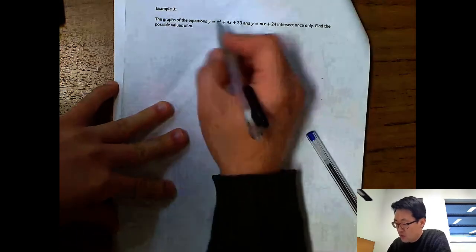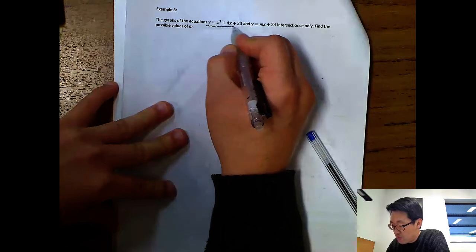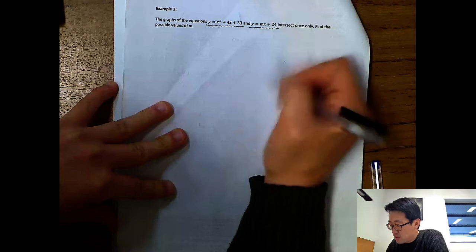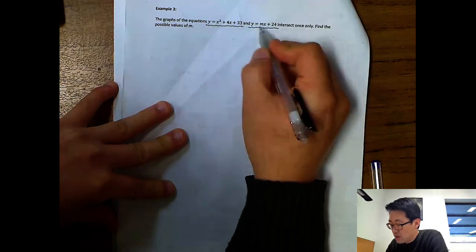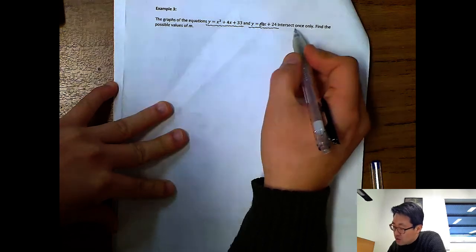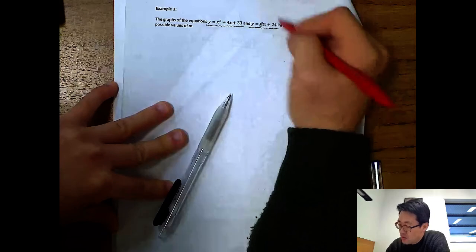The graph of equation y equals x squared plus 4x plus 33 and y equals mx plus 24. So the coefficient m is unknown. They intersect only once, which means these two graphs, the curve and the line, intersect only once.